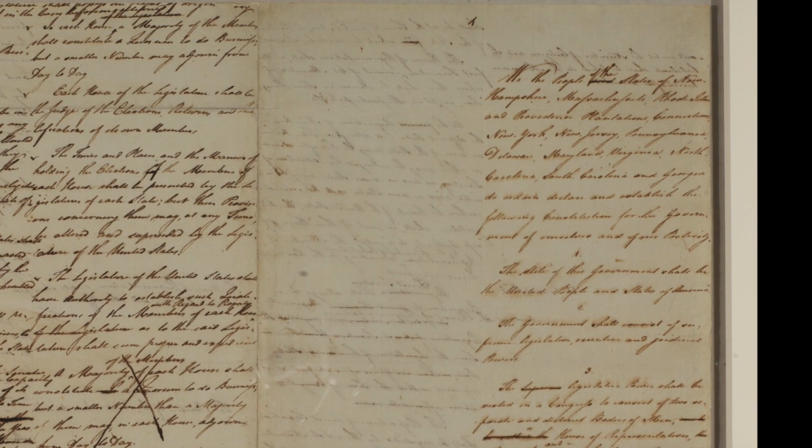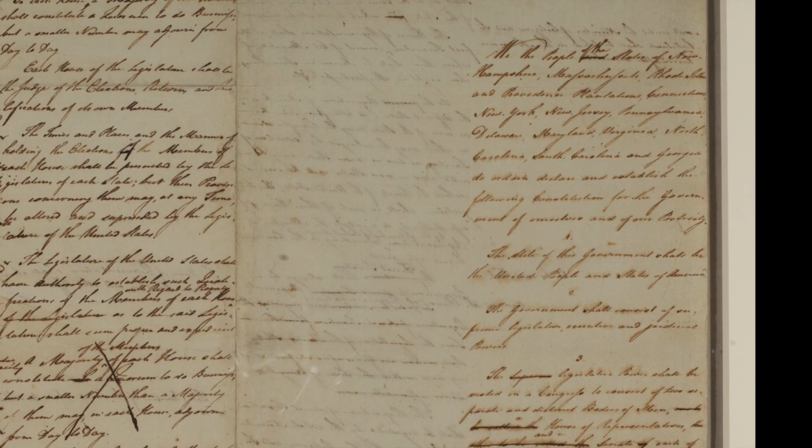And speaking of constitutions, I have right in front of me the very first handwritten draft of the United States Constitution. It was written by James Wilson, who was a delegate to the Constitutional Convention from Carlisle, Pennsylvania, and he wrote the first and second handwritten drafts, which we have.